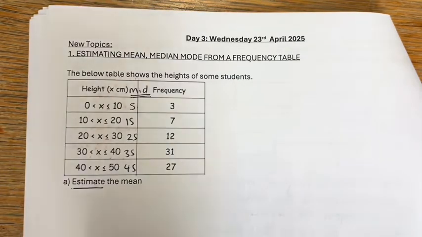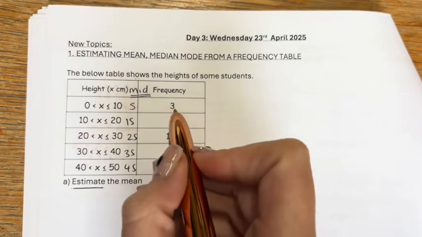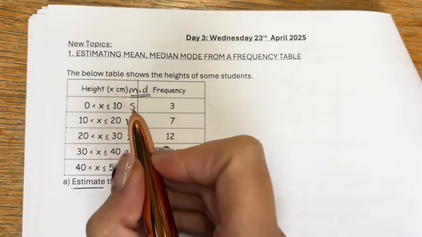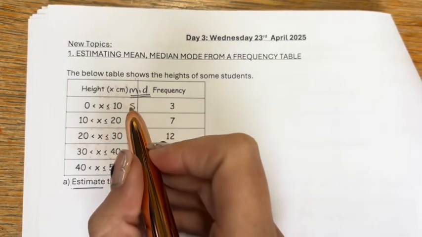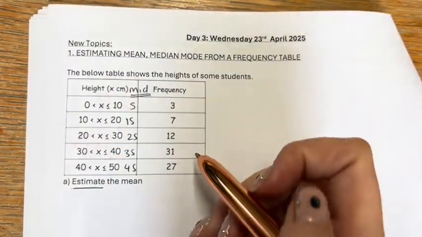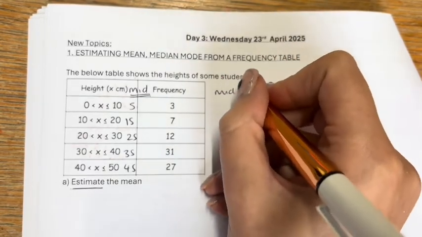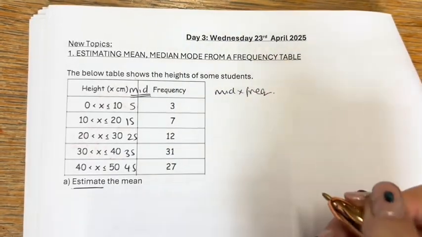Then the midpoint basically tells us that there are 3 people who have a height of 5 centimetres. This is ridiculous. Students at 5 centimetres, but there we go. So we are going to do the midpoint times by the frequency.